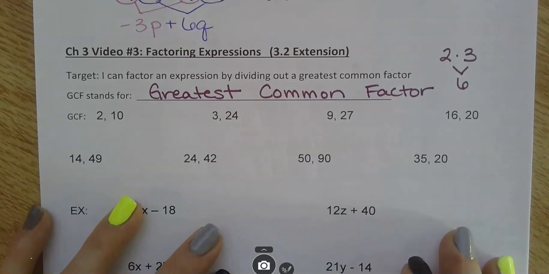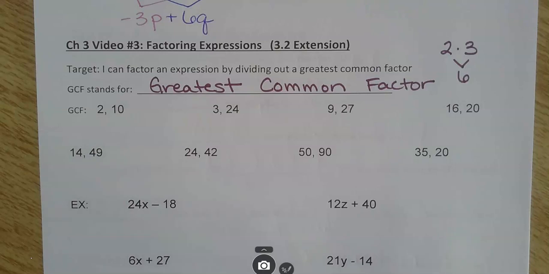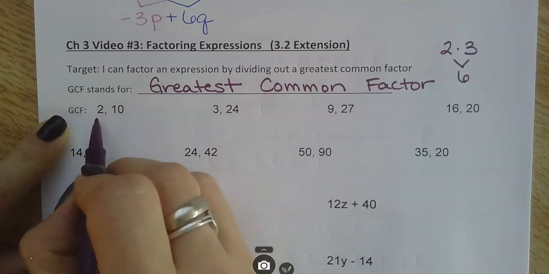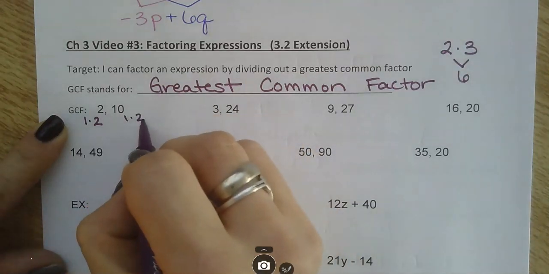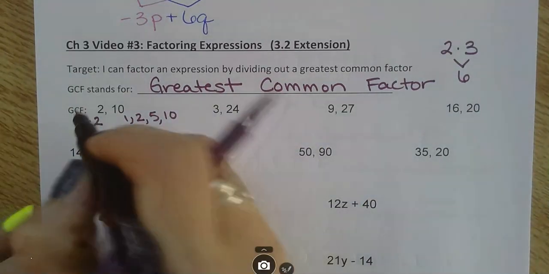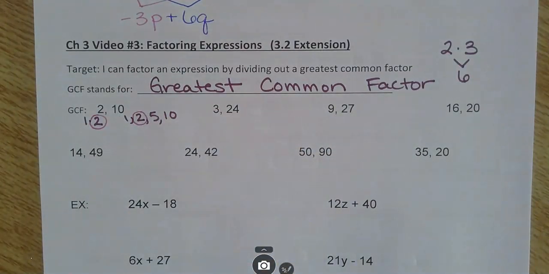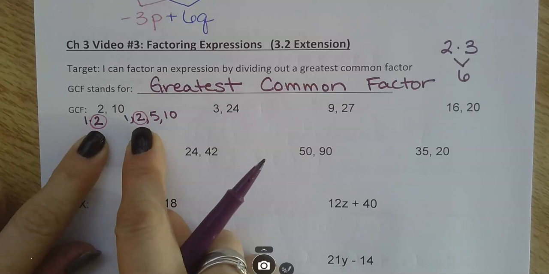So when we ask for a greatest common factor, and this is review from when you learned it probably with fractions years ago, a GCF means, okay, what's the biggest thing that goes into both of these numbers? Well, 2, there's only 1 and 2. And 10, there's 1, 2, 5, and 10. So what's the biggest thing that they share? Well, the 2. So when you learned this before, you probably listed all these factors out, or you did factor trees. Well, by now, we hope you know your multiplication facts well enough that you can just think about what goes into 2, what goes into 10, and what they have in common.